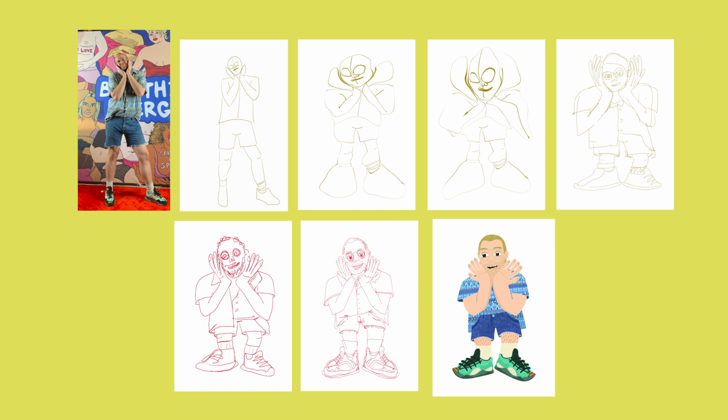I kind of just go with the stage that I'm at in this drawing, what would make this sketch look the best.